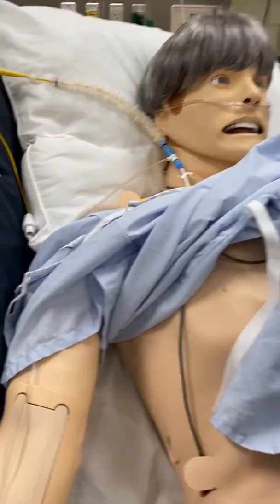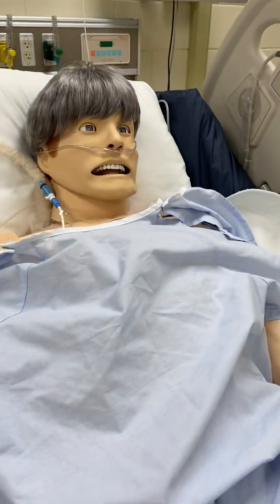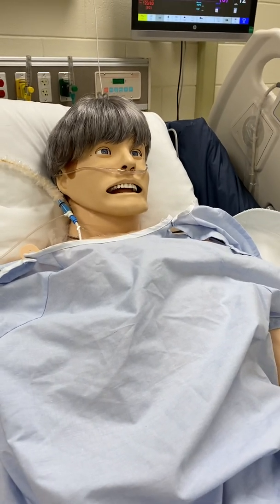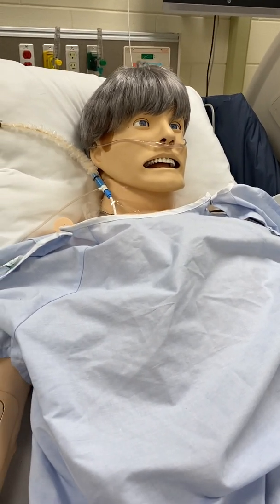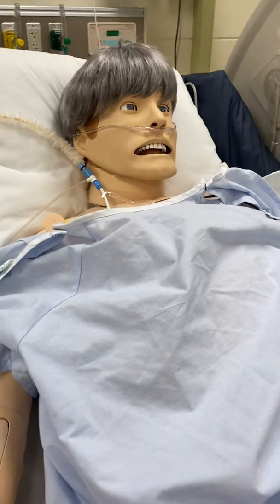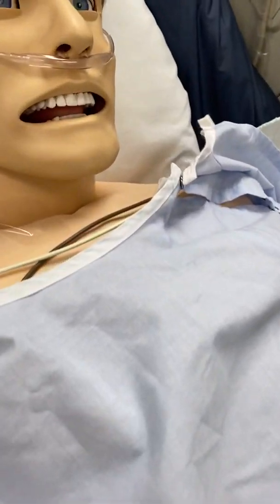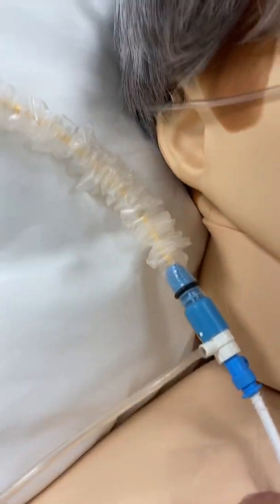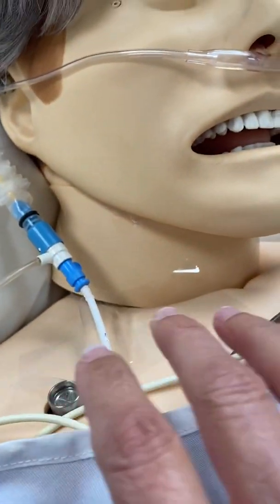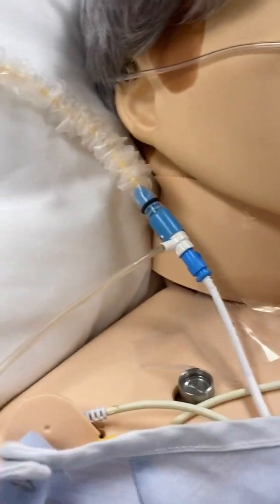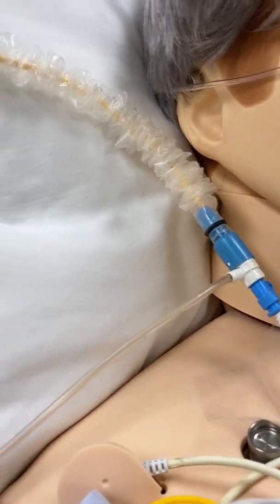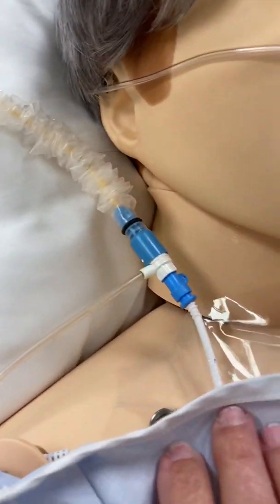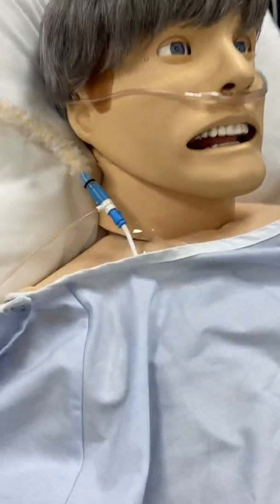Okay, guys, so meet Carl Shapiro. Many of you have already been working with Mr. Shapiro, and we're working with him in here today. So Mr. Shapiro has the Swan Ganz catheter, which, remember, goes through a central line that's already been started.